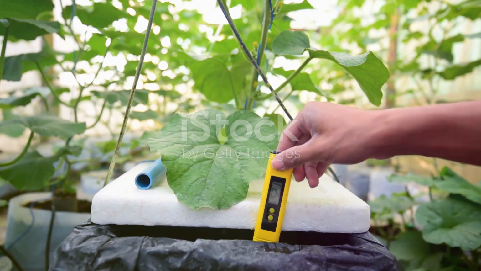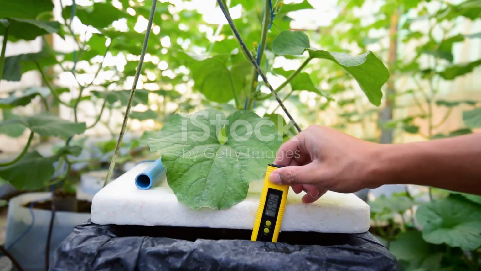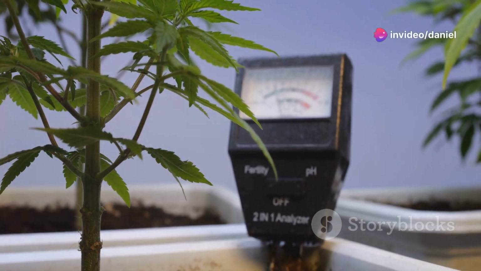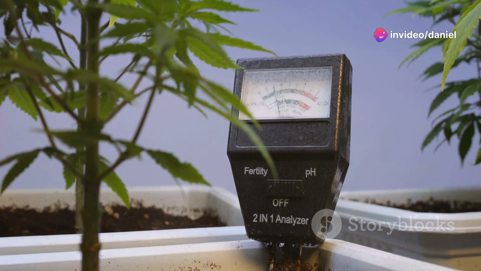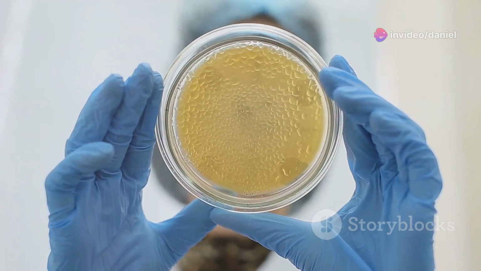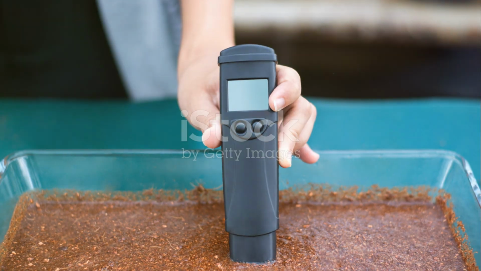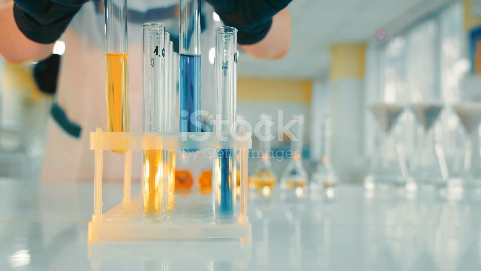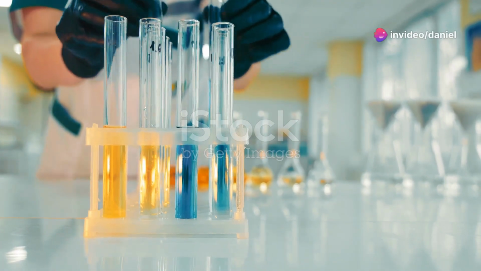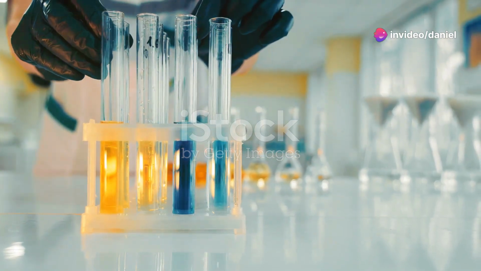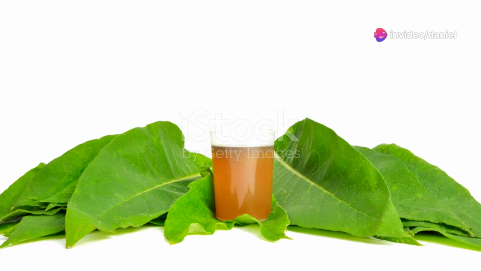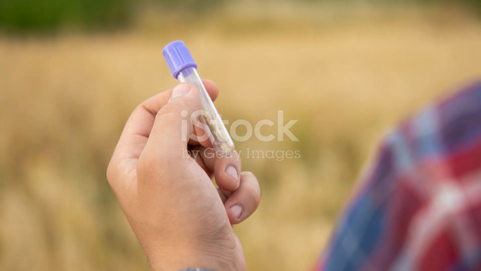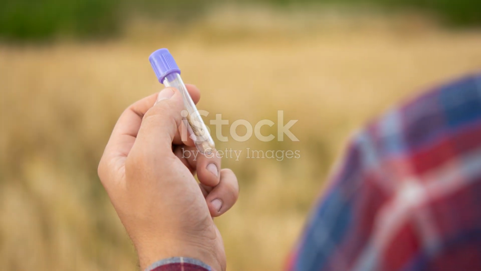In acidic soils, the availability of phosphorus, calcium, and magnesium decreases. Conversely, in alkaline soils, iron, manganese, and zinc become less available. Soil pH also influences microbial activity. Many beneficial soil microbes prefer a near-neutral pH. Extreme pH values can hinder their growth and activity, impacting nutrient cycling and soil health. Maintaining an optimal pH through liming or acidifying amendments is essential for maximizing nutrient availability and supporting a thriving soil ecosystem.